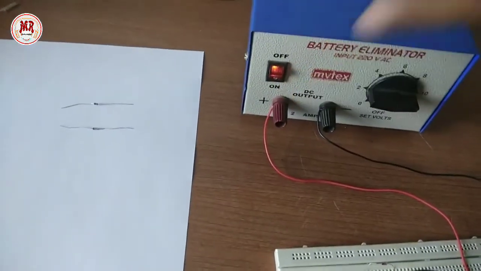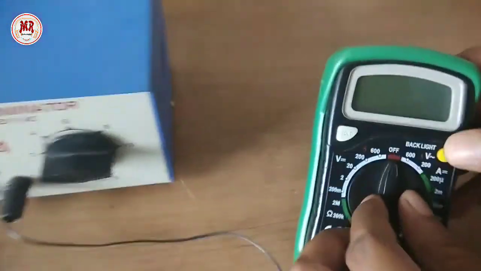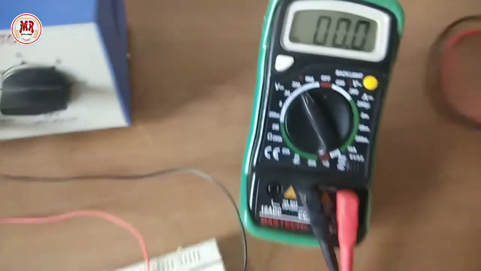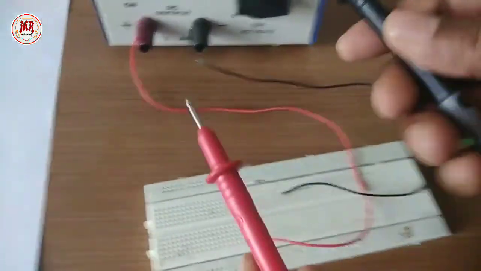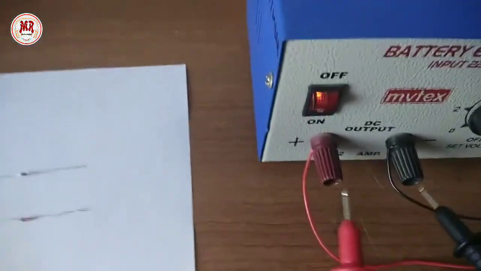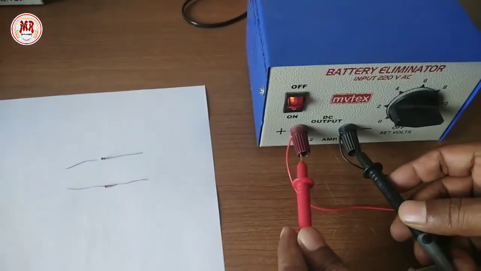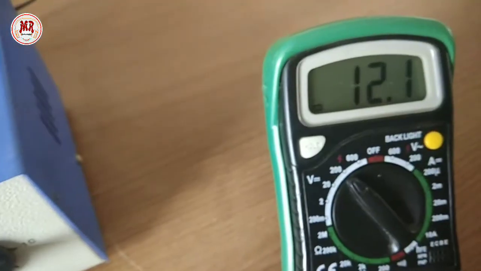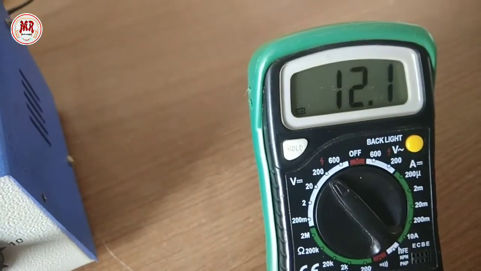Now the circuit is ready for experiment. Setting the voltmeter knob 200 volt. Let's check the input. The input voltage is around 12 volt.